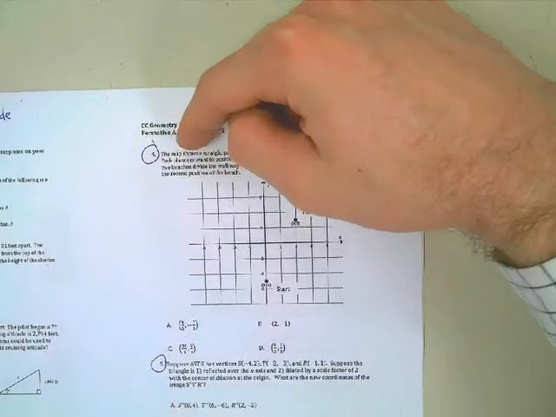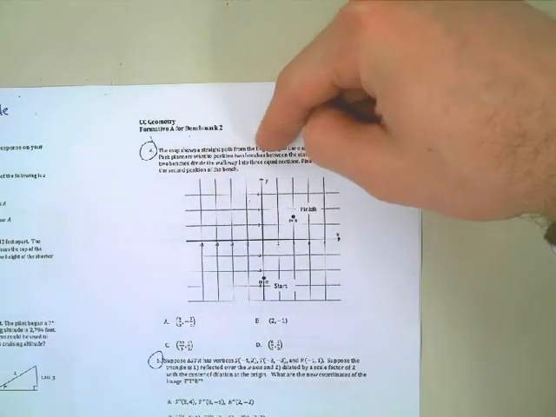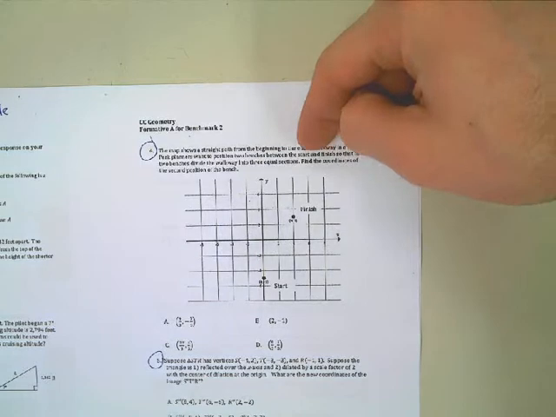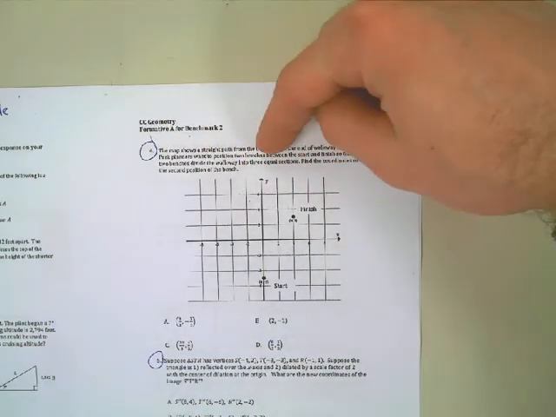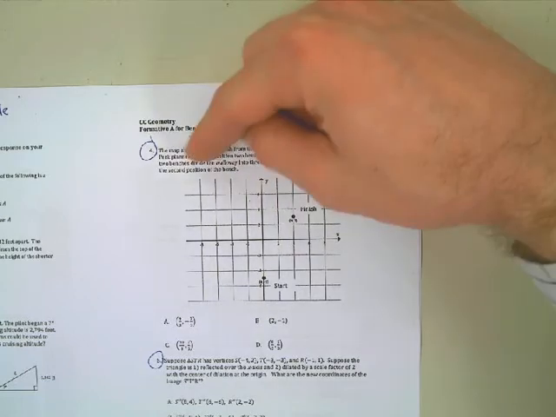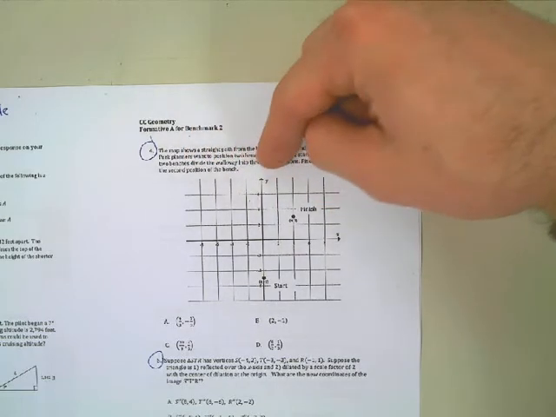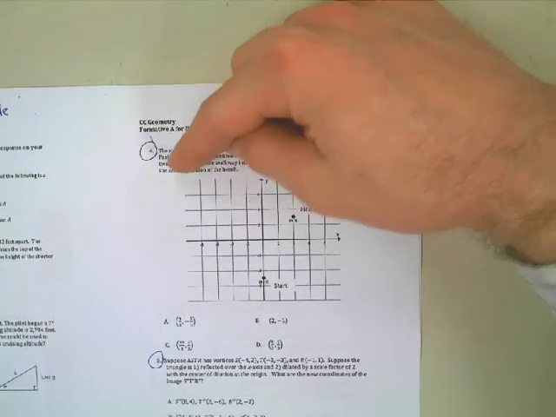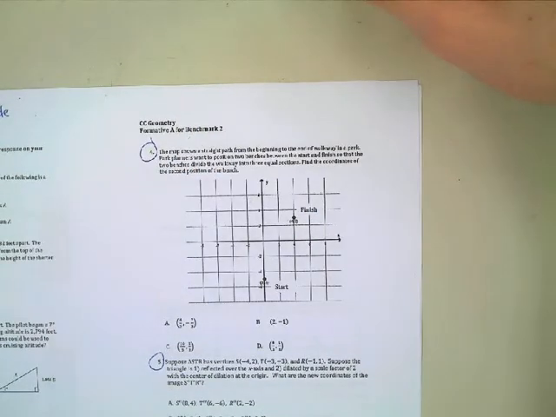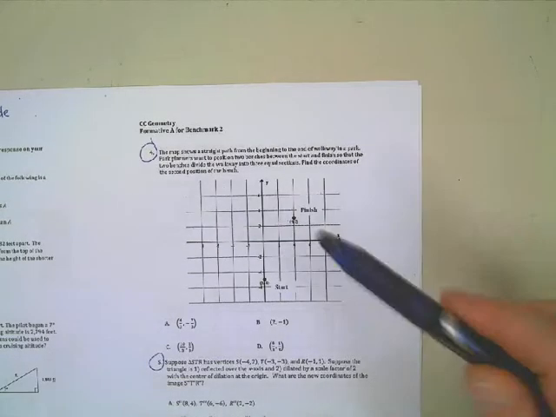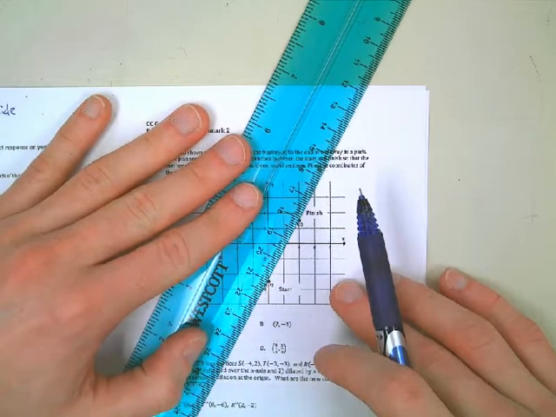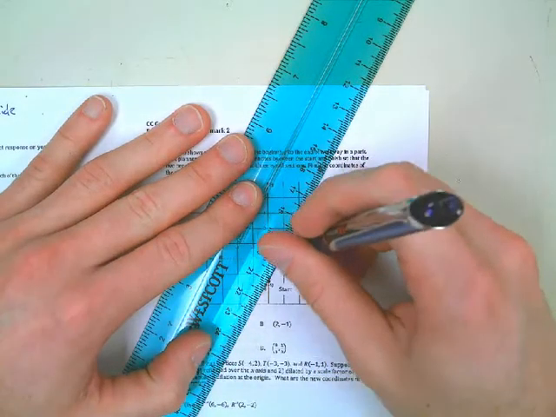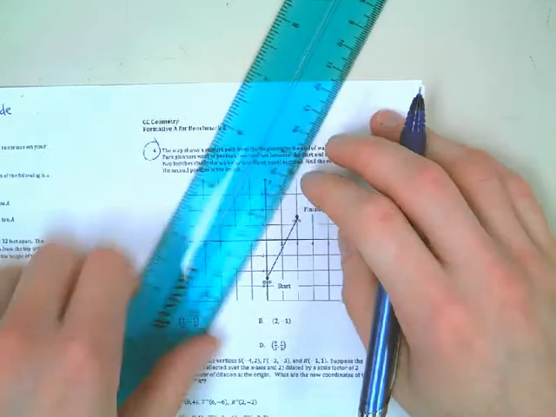It says, the map shows a straight path from the beginning to the end of a walkway in a park. Park planners want to position 2 benches between the start and finish so the 2 benches divide the walkway into 3 equal sections. So we want to find the coordinates of the second position of the bench. Okay, so we can see our walkway right here. There's the start of the walkway, there's the finish. So actually we can go ahead and draw in that walkway. It's a straight walkway, it said, from start to finish. So we'll just draw that in. Okay, something like that.